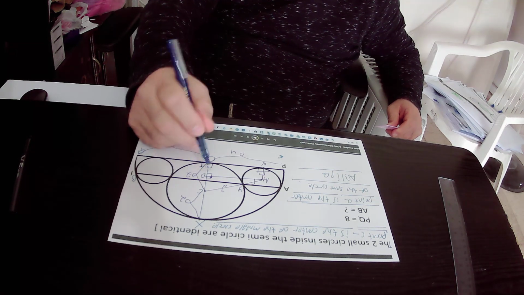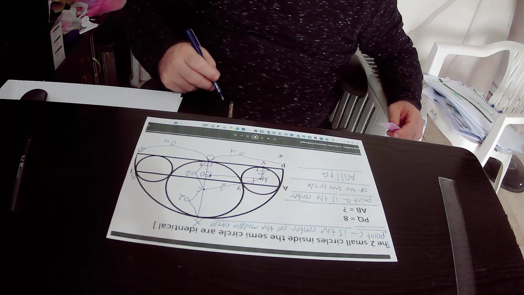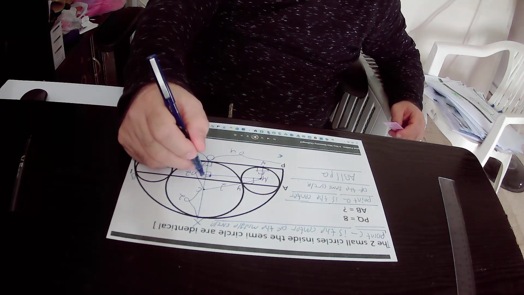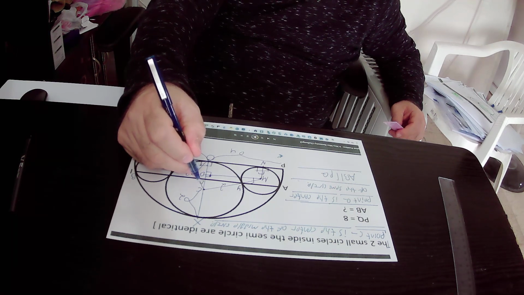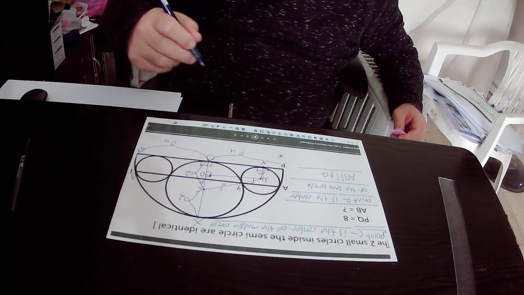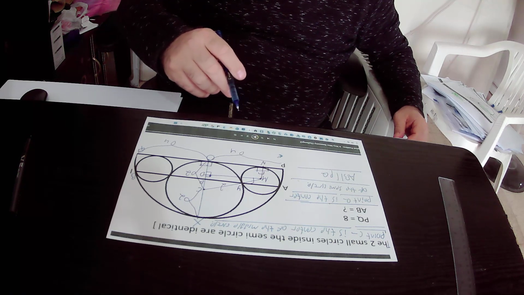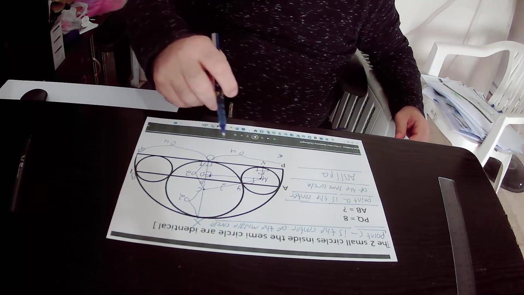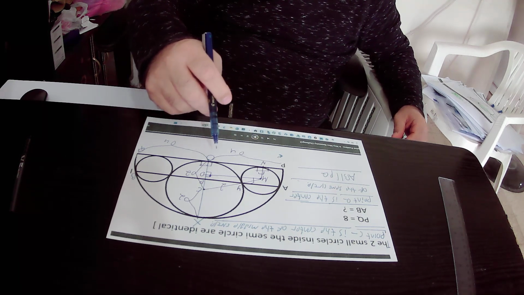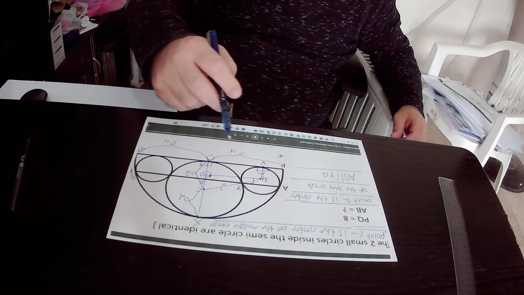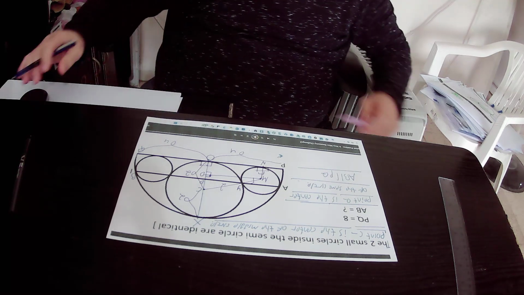Point D is the touching point between the perpendicular and CO, and this point will be defined as point E. Then I will draw again this drawing with the quadrilateral MNOD and with the right triangle MCD.